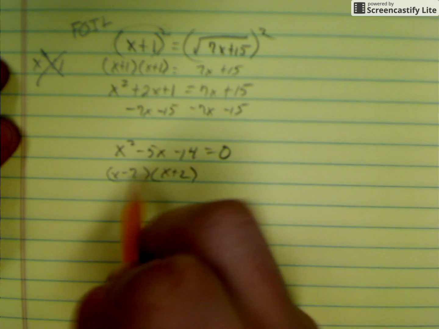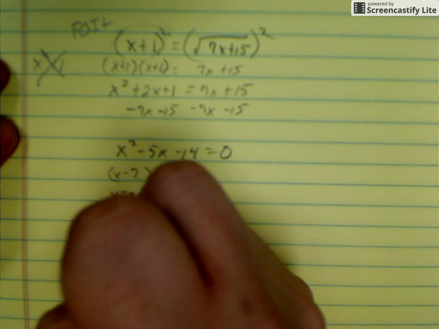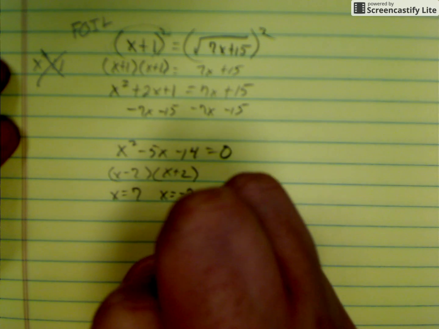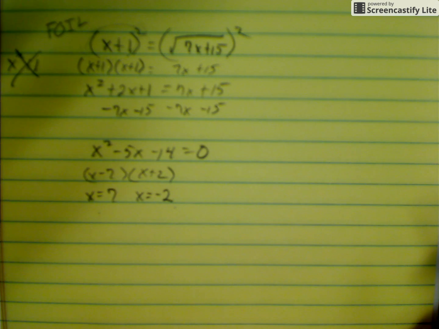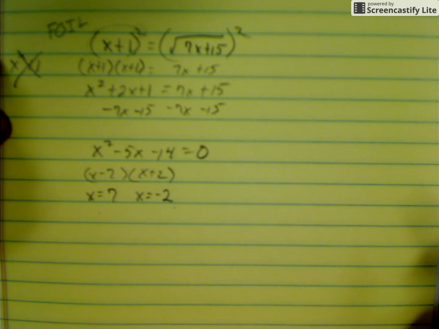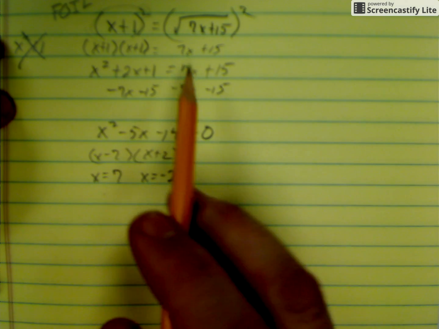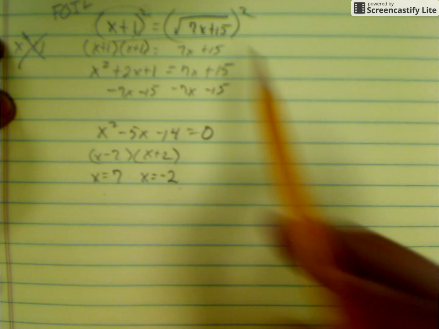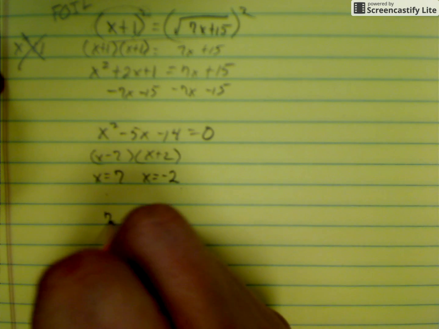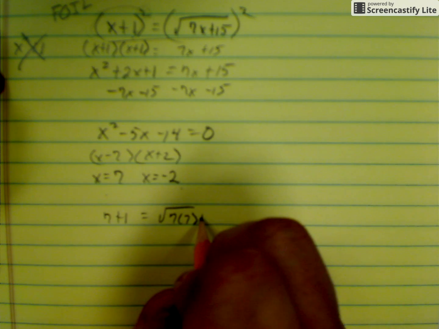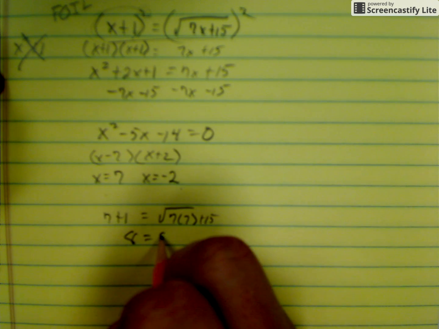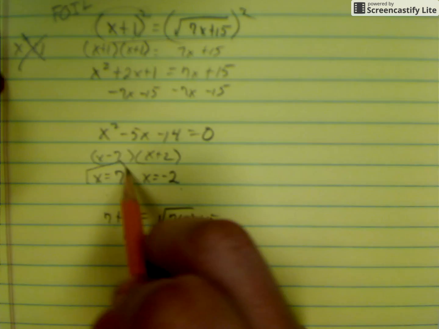Of course, we don't want these factors. What we want are the actual solutions. Because now I have two possible x values. Well, how do you know which ones actually work? Check it. That's the last step to this. So if I take these, I go back to my original equation. 7 plus 1 is equal to the square root of 7 times 7 plus 15. What you get is the fact that 8 is equal to 8. Checks out. That's a solution.